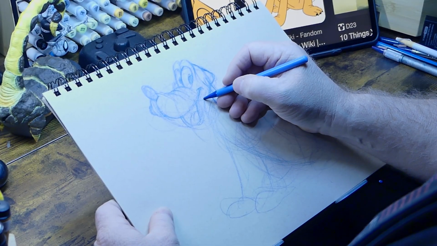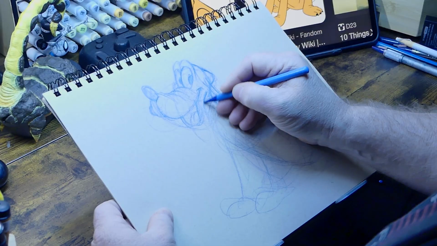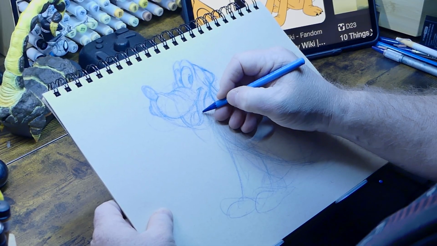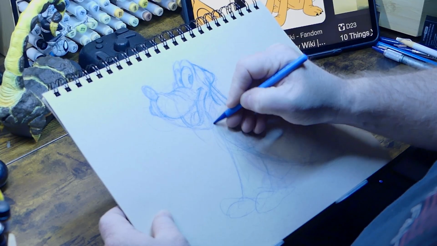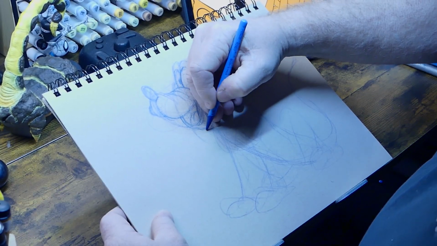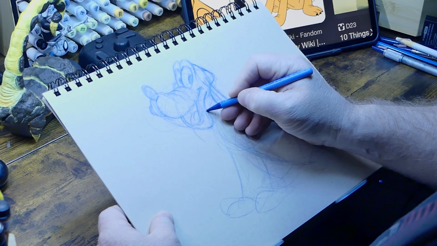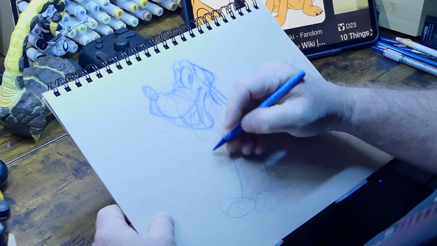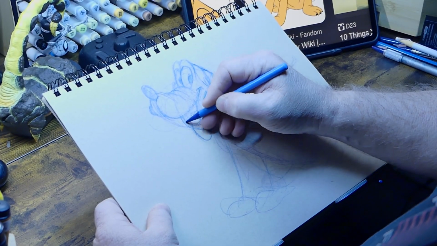There we go. Go ahead and draw this down. Here's his inner part of his jaw. And that comes down. There's an overlapping form. This comes around like so. Go into the tongue here. And we'll shade that in.